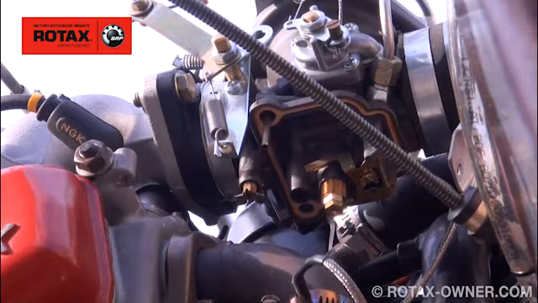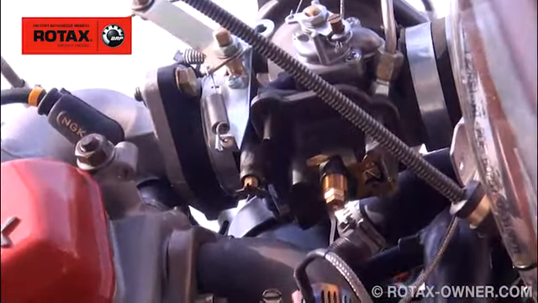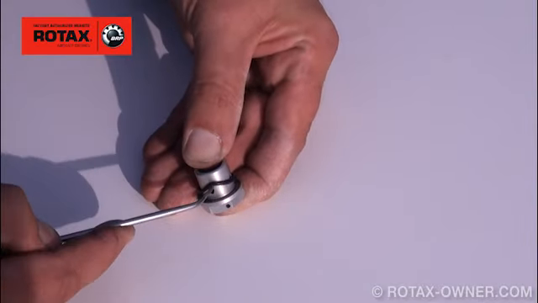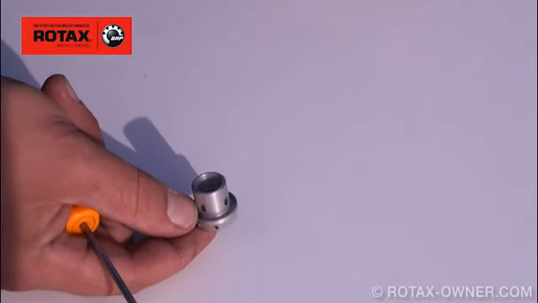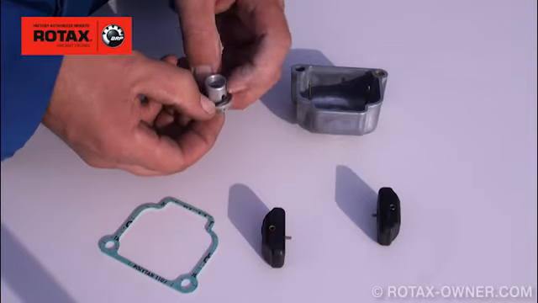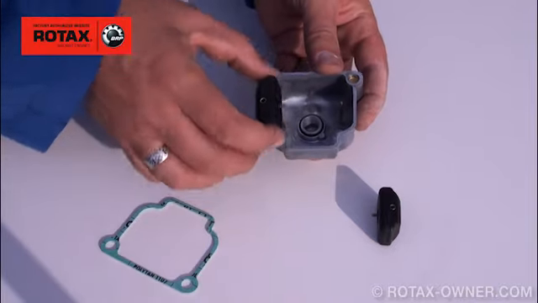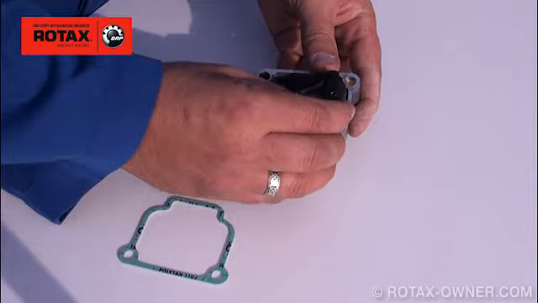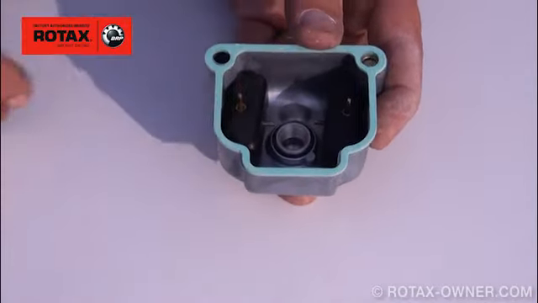Remove the gasket from the float chamber, and for Rotax 914 series, also remove the O-ring on the bottom float attachment screw bolt. On Type 914, reassemble the float bowl using a new O-ring on the float attachment bolt. Install both new floats. And install the float gasket.